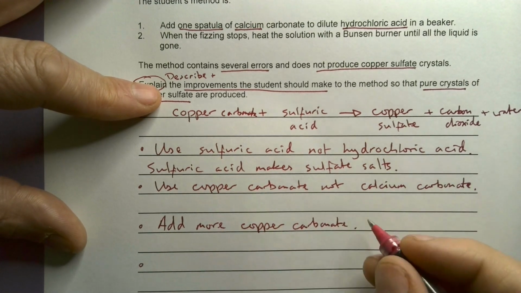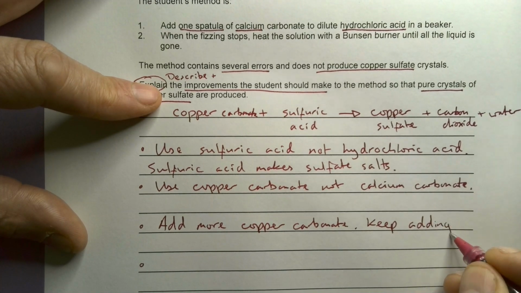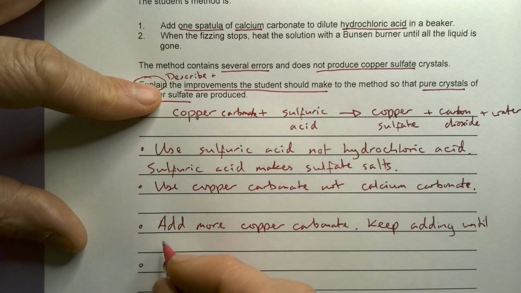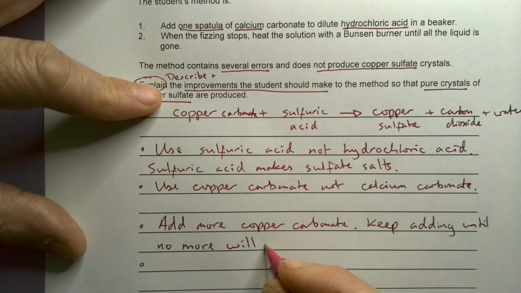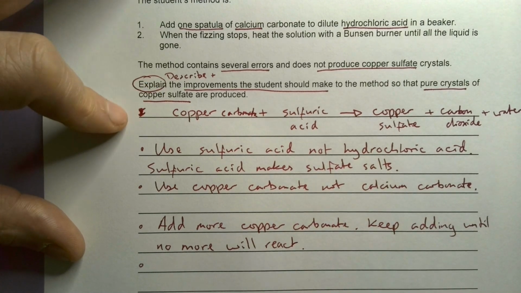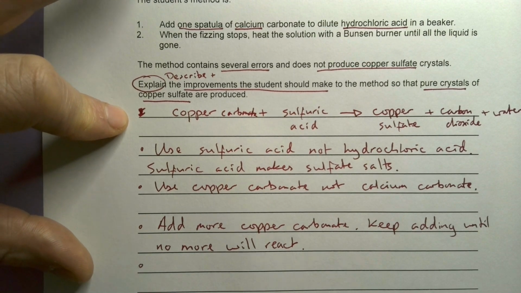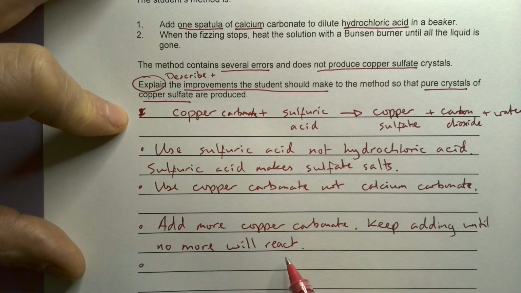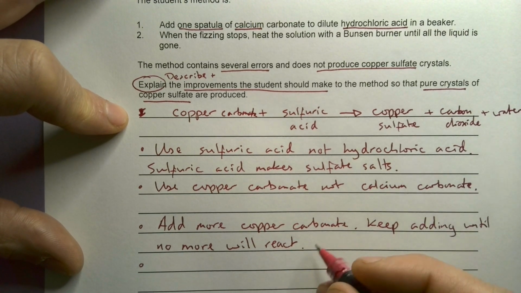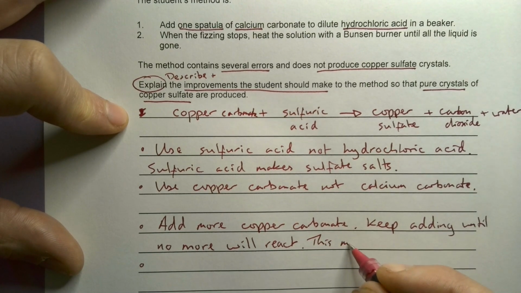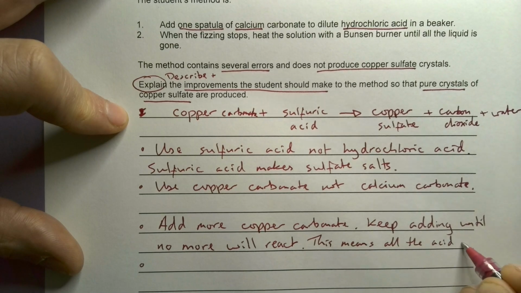So keep adding until no more will react. This means you've used all of the acid, all the acid has reacted.